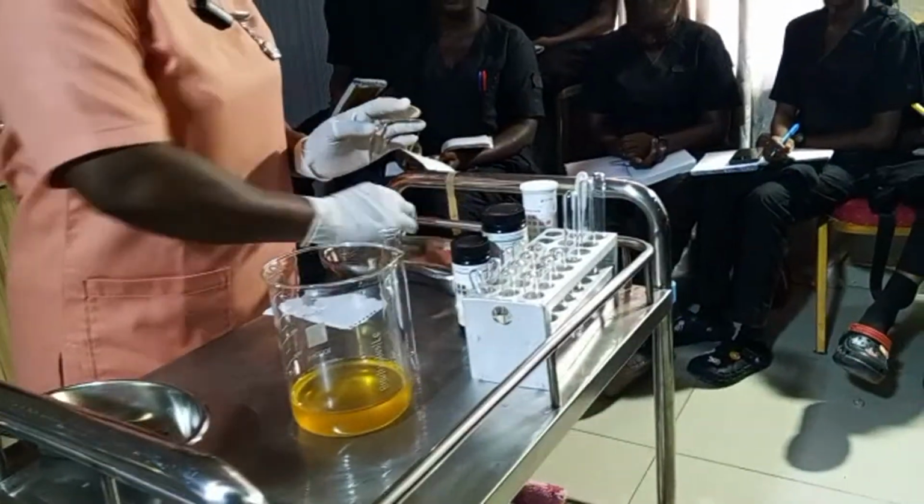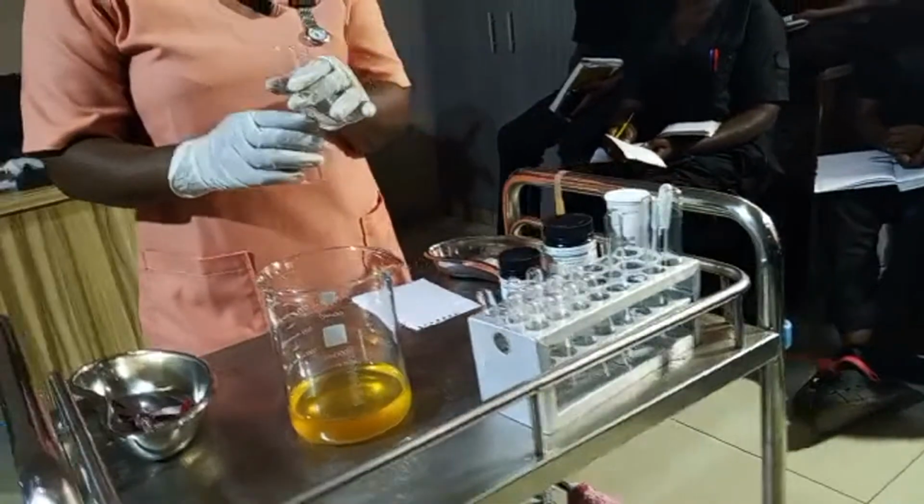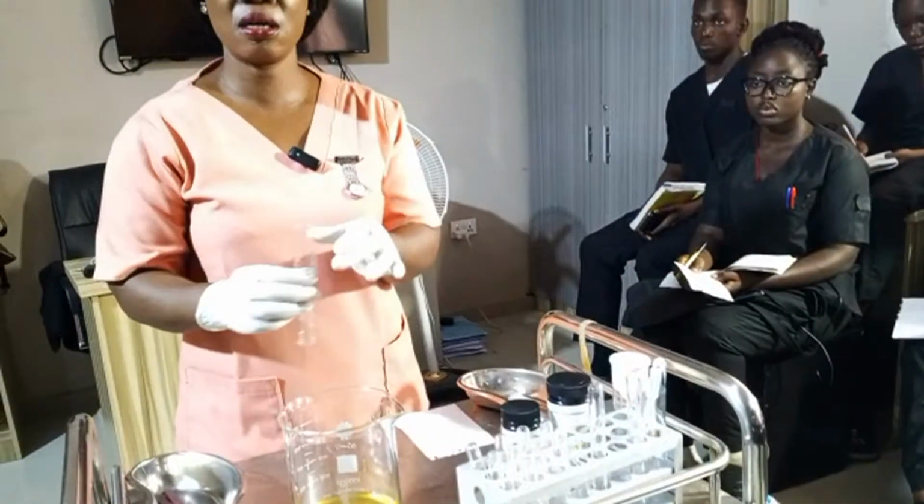Whenever you want to carry out specific gravity of the urine, always know that the test tube has a flat basement and is being placed on a flat surface and is standing properly.